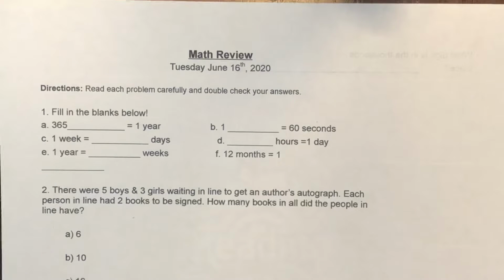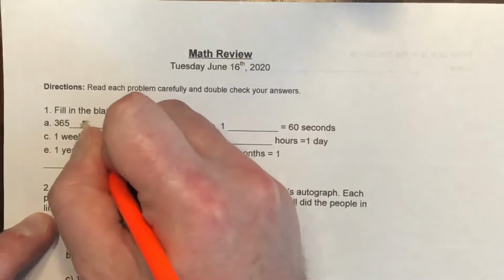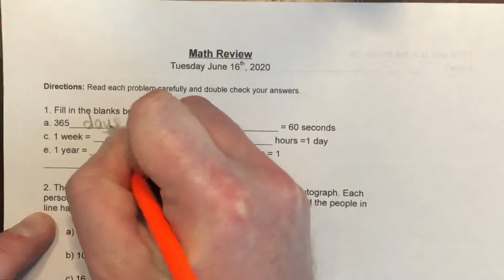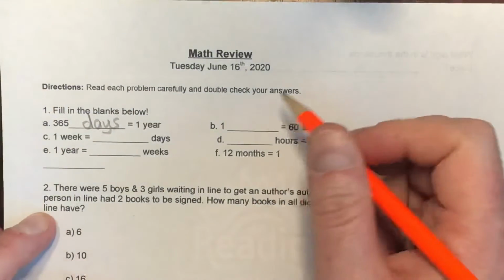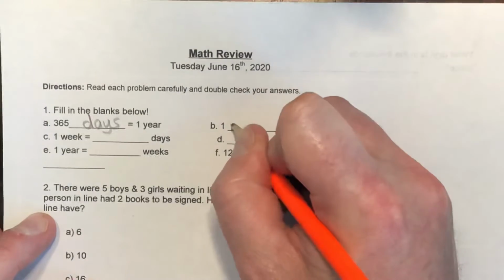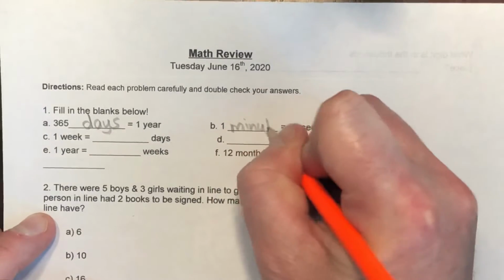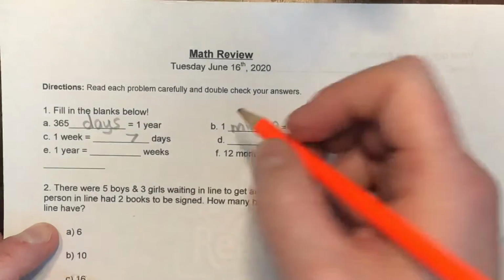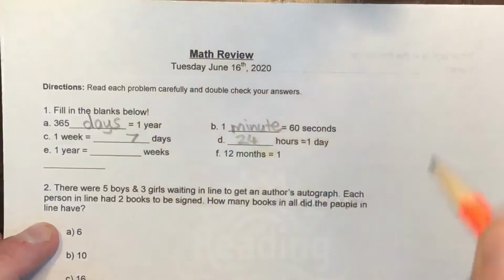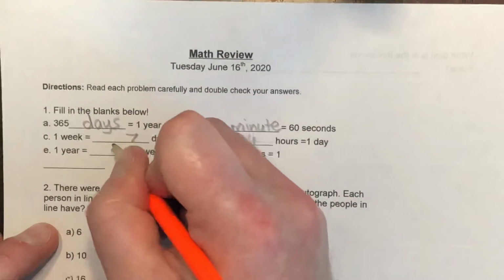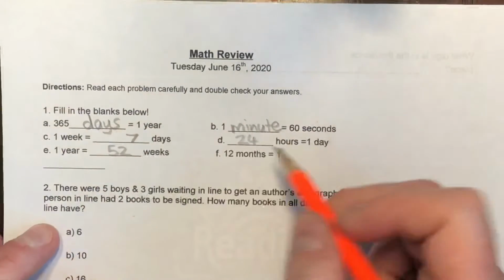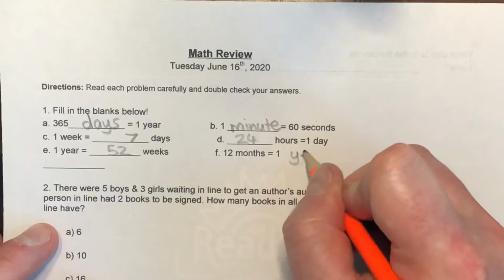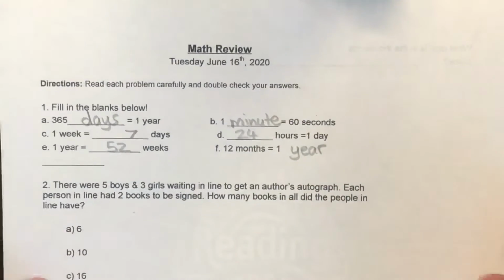And we're back. Let's think carefully about this. If you have 365 days, that gives you 1 year. You're absolutely right. 1 something is equal to 60 seconds. That would be 1 minute. 1 week is 7 days, of course, and we have 24 hours in 1 day. 1 year, this is the tricky one, friends. It is 52 weeks. 12 months gives you 1 year. There we have it. Let's move on now to question number 2.